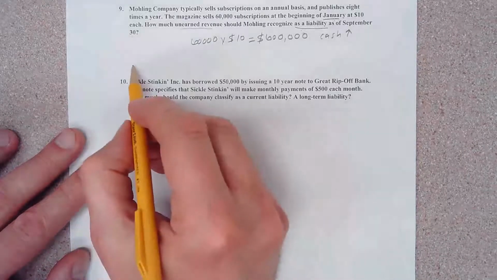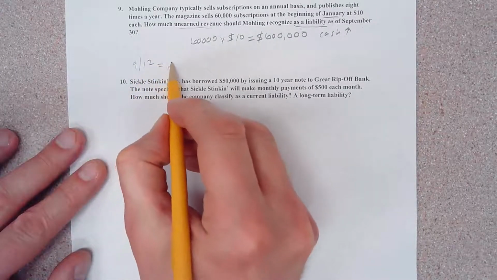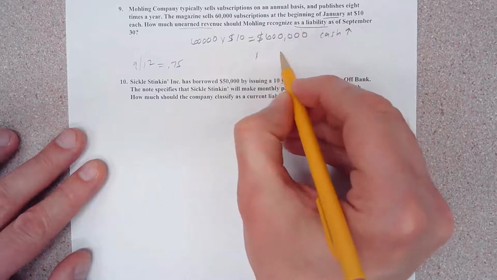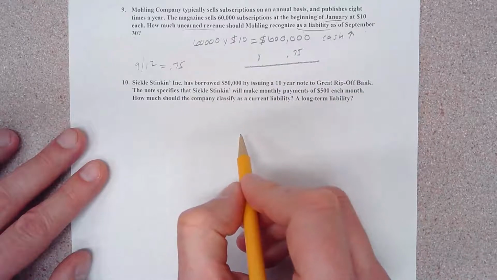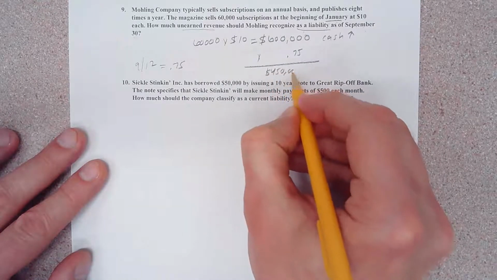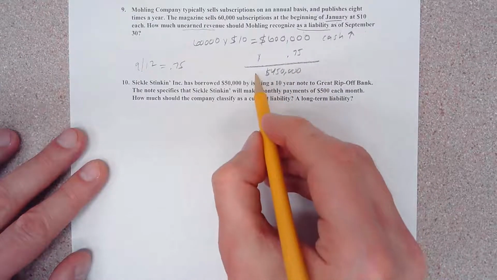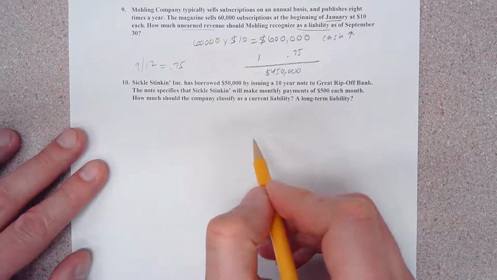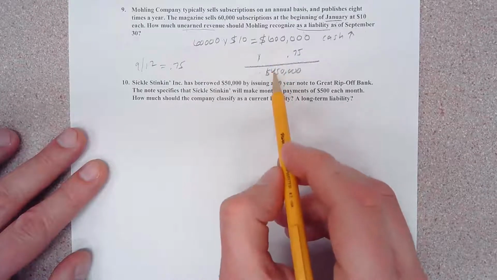So 9 months over 12 equals 75%. If we were to multiply 600,000 by 75%, we would come up with $450,000. But that's not our answer. This figure represents the amount that we've actually earned. The amount that remains unearned is the difference between these two figures.